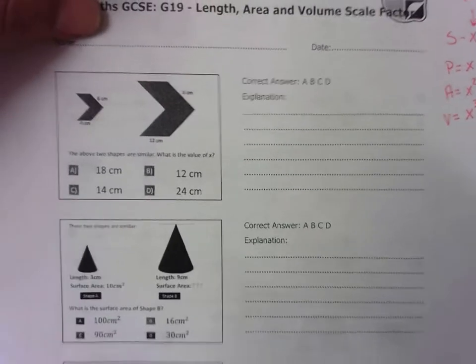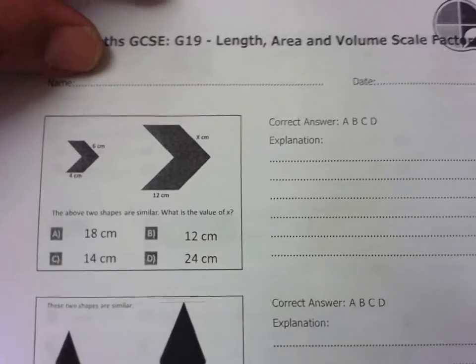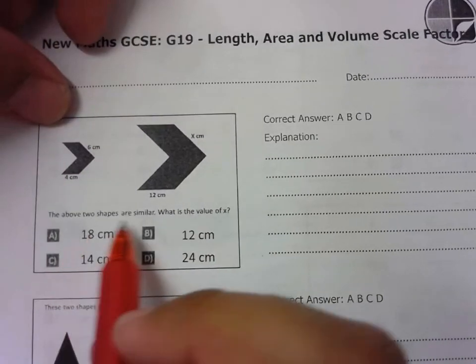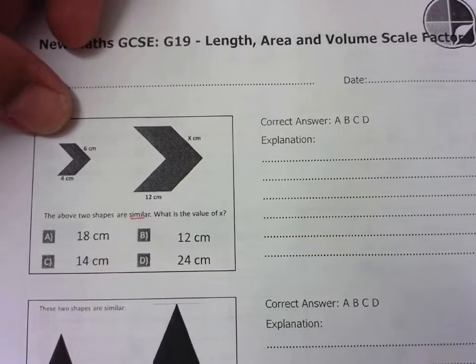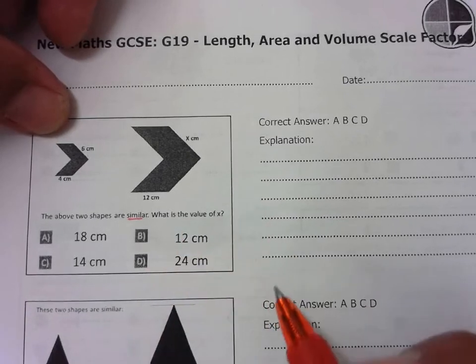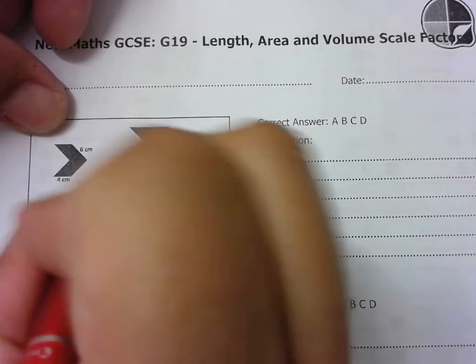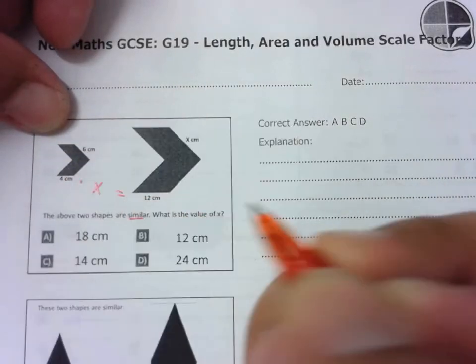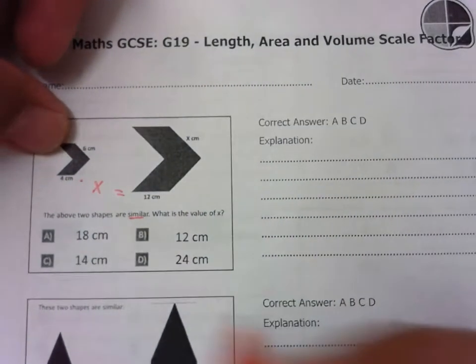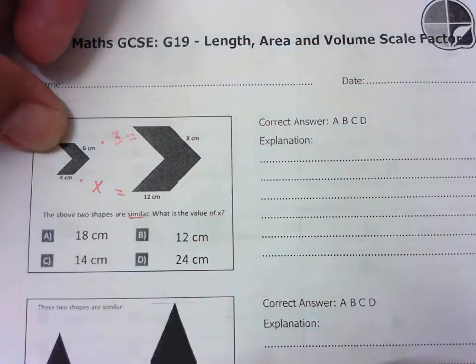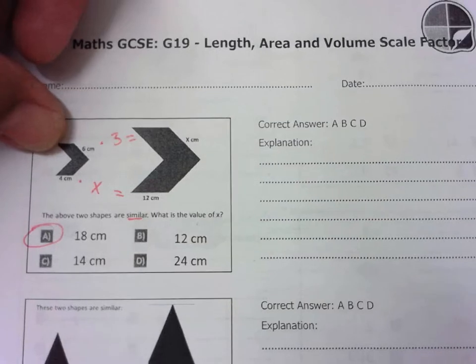So in number 1, this is easy. This is just back to dilation. The above two shapes are similar. That means they've been dilated. What is the value of x? 4 times what is going to equal 12? Well, 4 times 3. So that means I'm going to multiply the same thing up top. 6 times 3, 18. A is your answer.